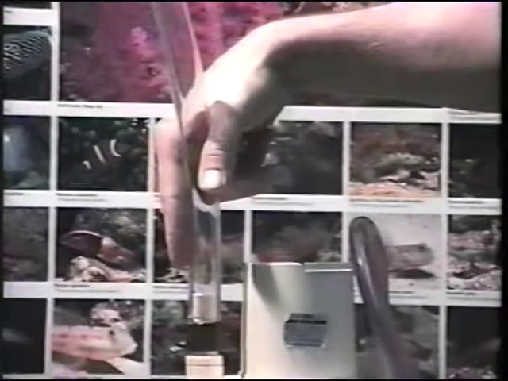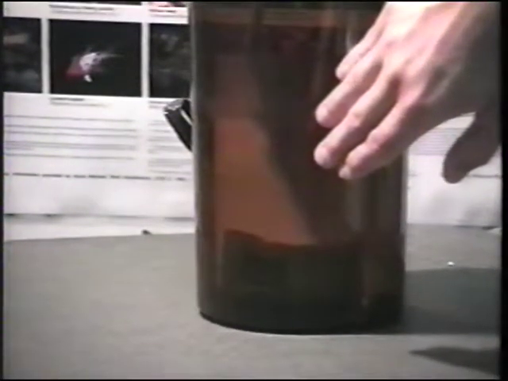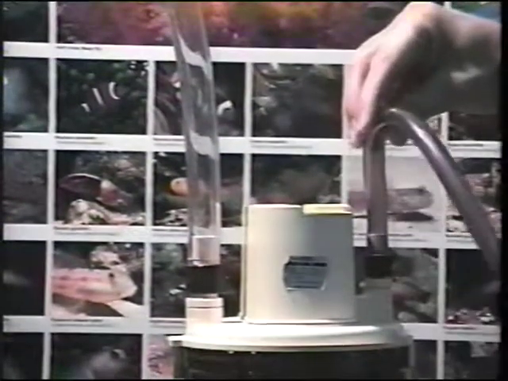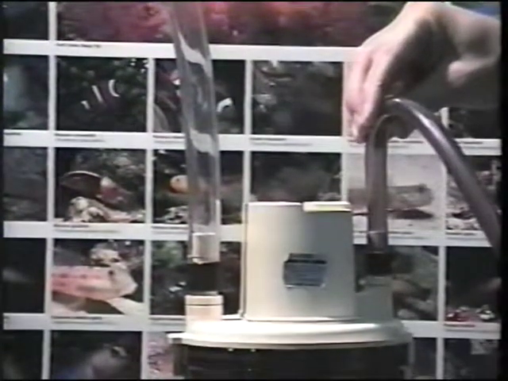The next piece of filtration equipment we're going to install is the canister filter. This filter draws water from the aquarium by means of a motor. Water is filtered within the canister chamber and then returned to the tank through an output hose.